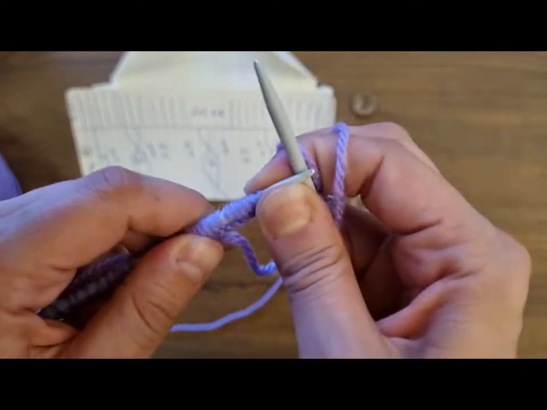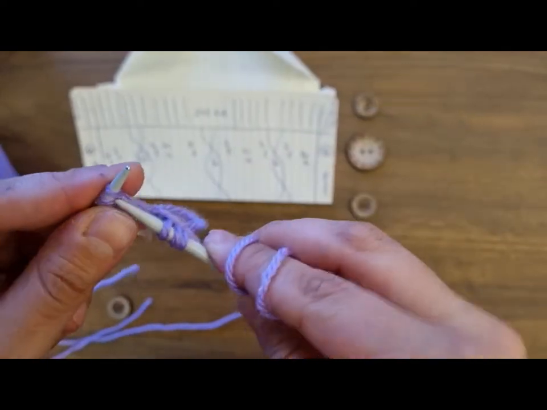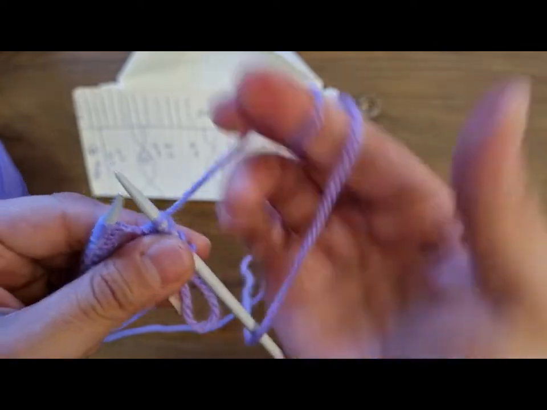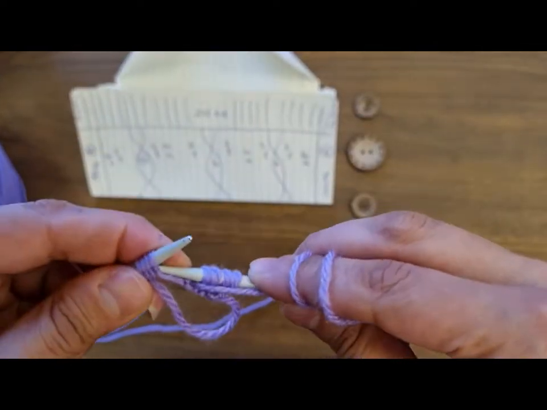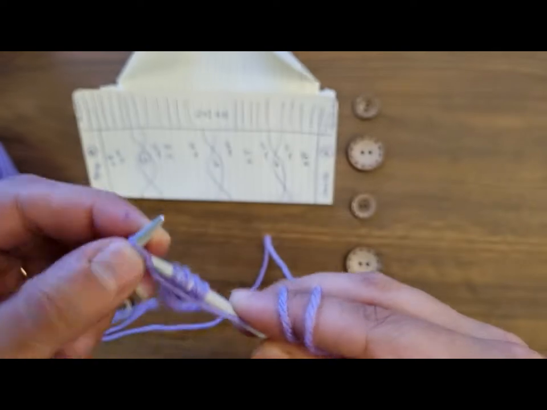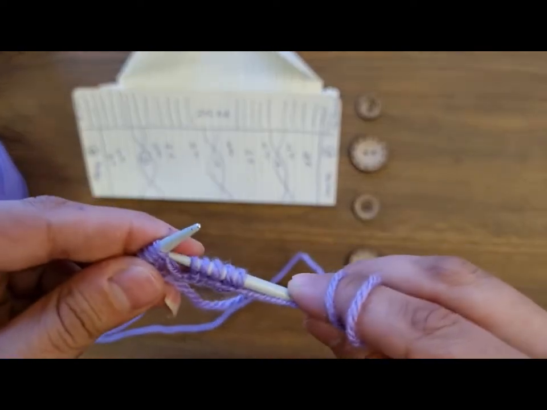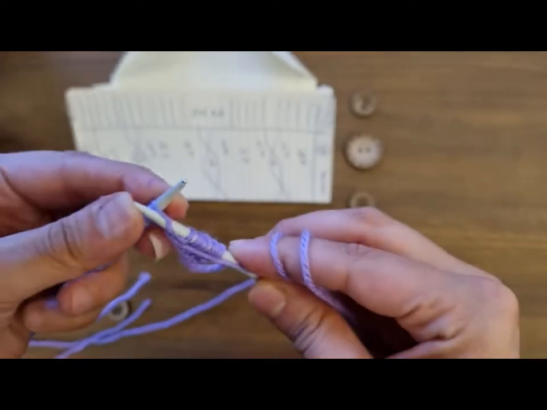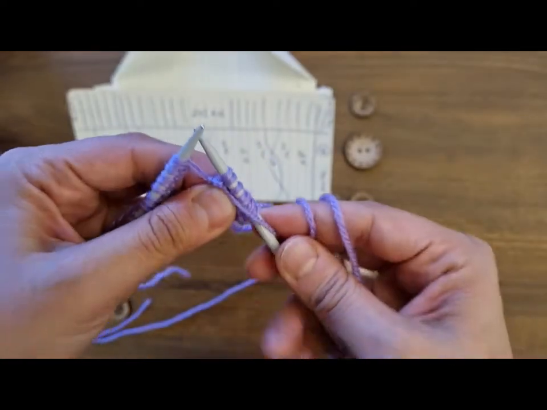But it's okay, it's only for 1 row, then it will get much easier. So now I will continue with 2 purls and 2 knits. I will do this without taping it, and I will see you soon.